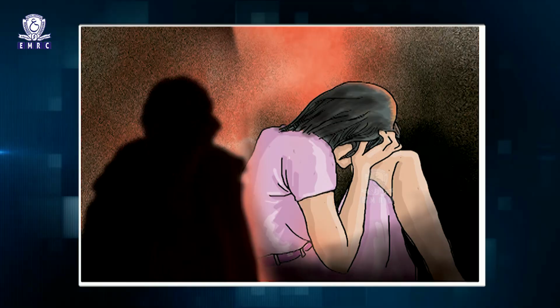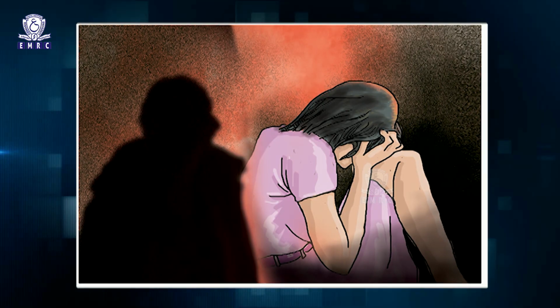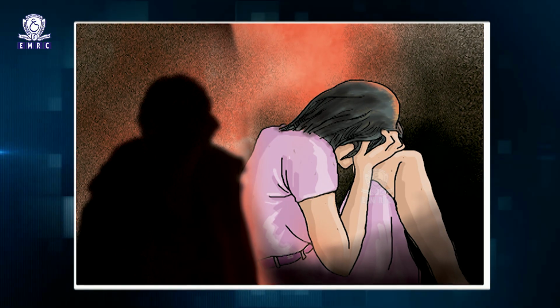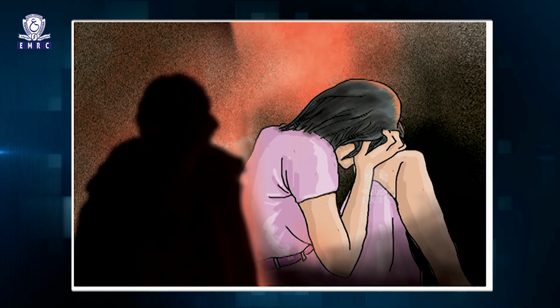Now we talk about violence such as rape. Rape is a kind of sexual assault usually involving sexual intercourse without the consent of the victim. Women are most often the victims of rape, which is usually committed by men whom they know. It is highest among the age group of 16 to 30 years, that is 64%. Below 10 years, 3%. Between 10 to 16 years is 20%.